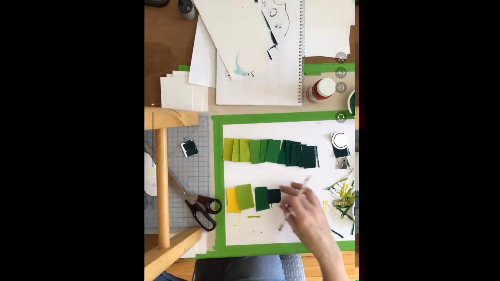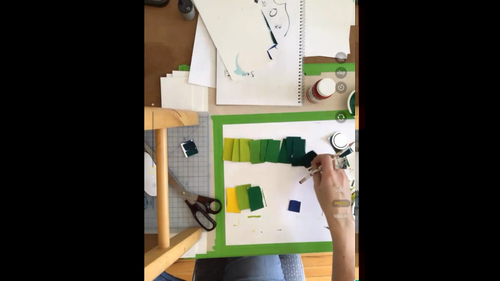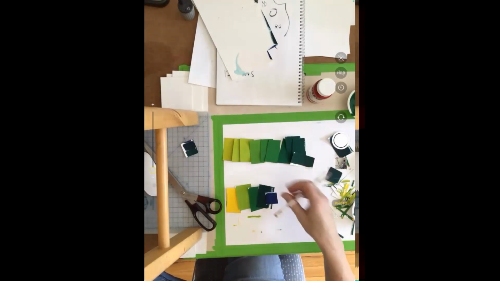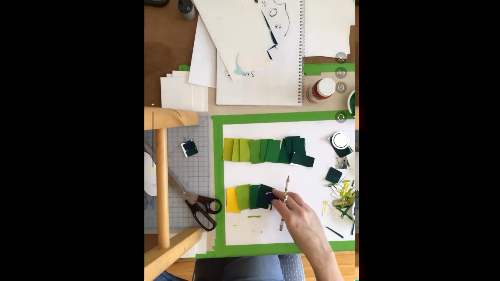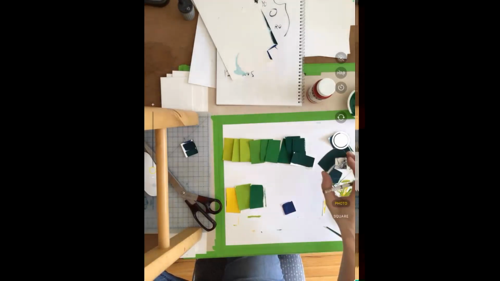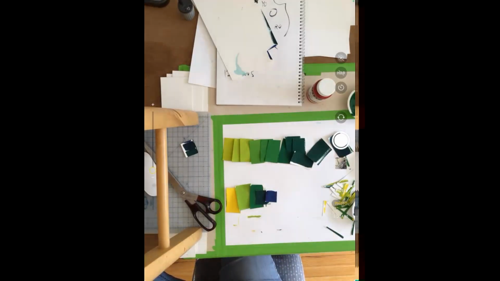So, if I look at it and I don't like this one, I want to see that. It's a little too green for me. It's still too close to the green and a little too far from the blue to be a good blue-green. So, no, I think the smaller one that I painted is a little better.